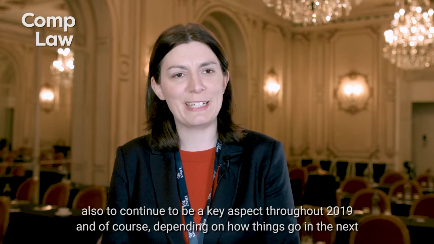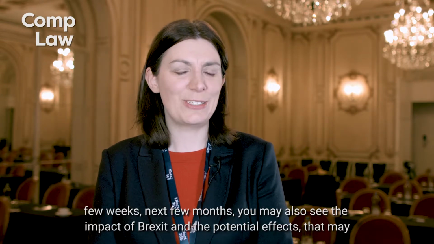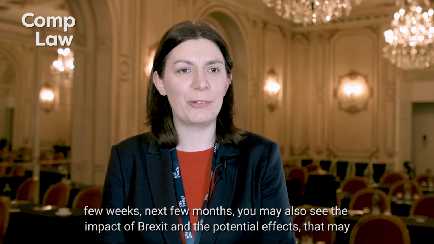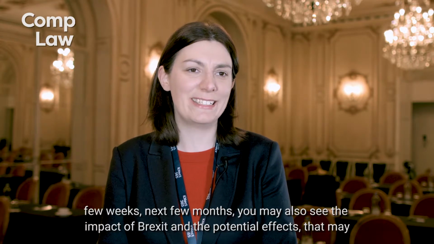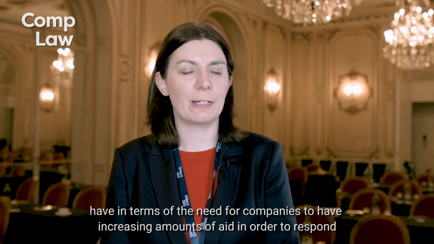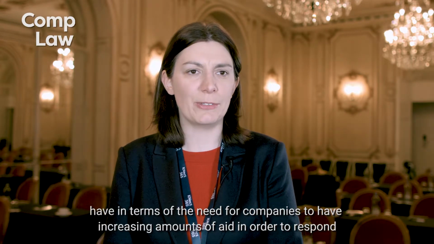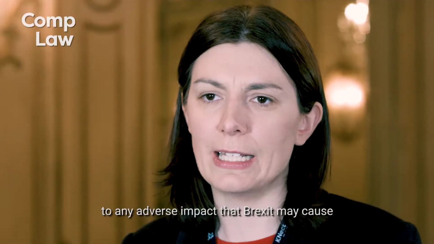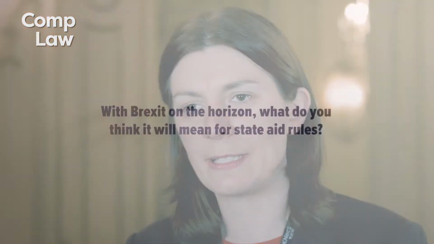And of course, depending on how things go in the next few weeks, next few months, you may also start to see the impact of Brexit and the potential effects that may have in terms of the need for companies to have increasing amounts of aid in order to respond to any adverse impact that Brexit may cause.